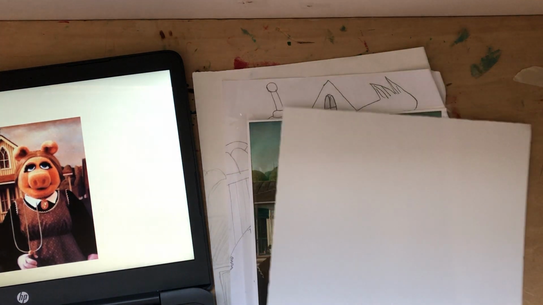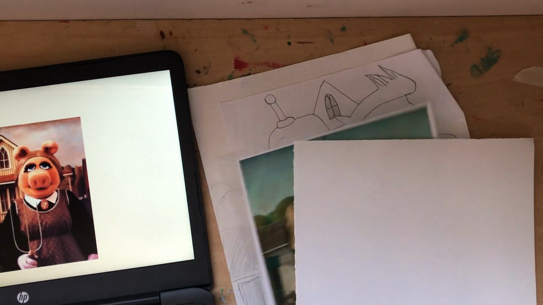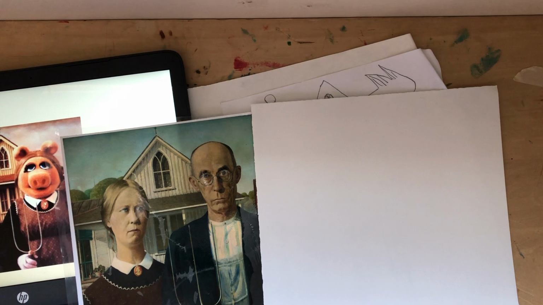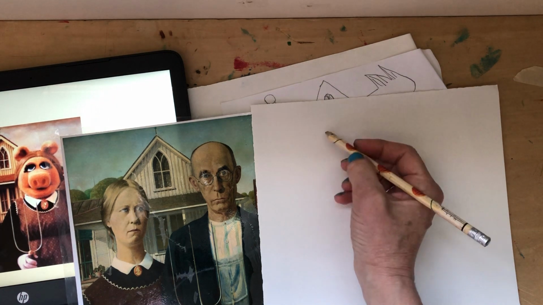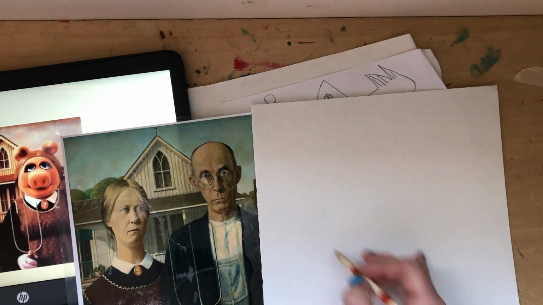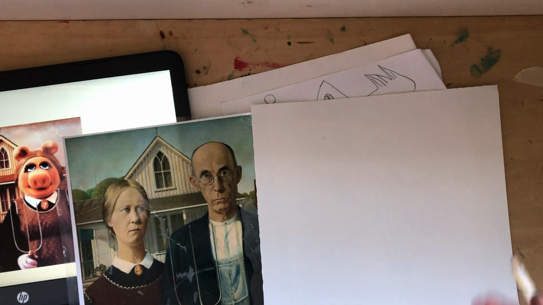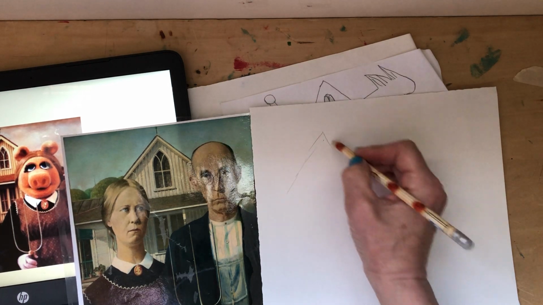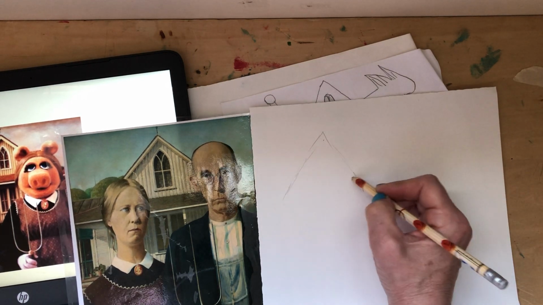So getting a white piece of paper, what I did is I pulled up this image, which you can do on the PowerPoint I just showed you, and I started by sketching out the house because I found that even though I wanted to do the faces first because that's the part I got to choose, I needed the house as my background. I'm doing it really lightly because I want to maybe go back and change.